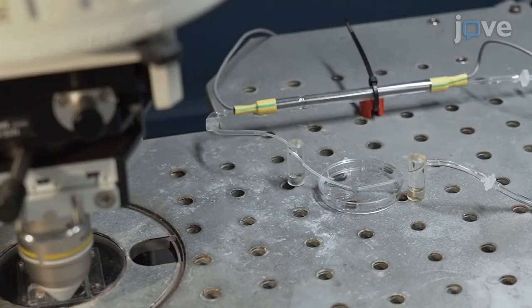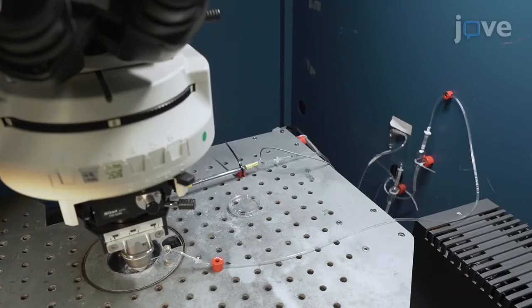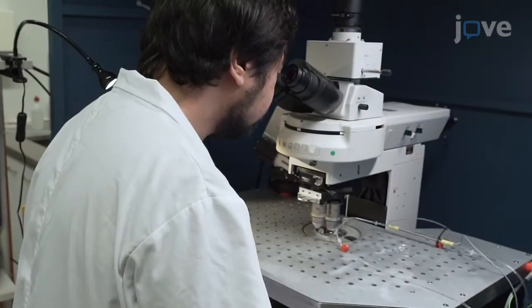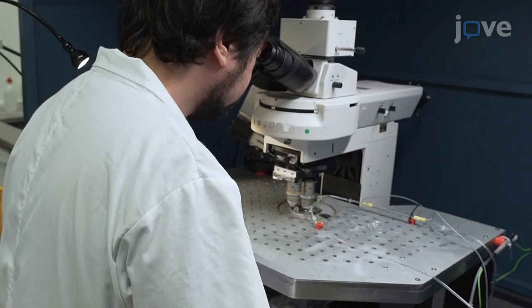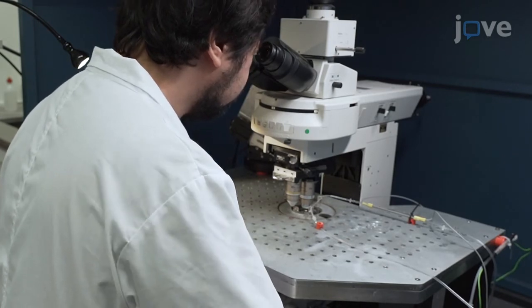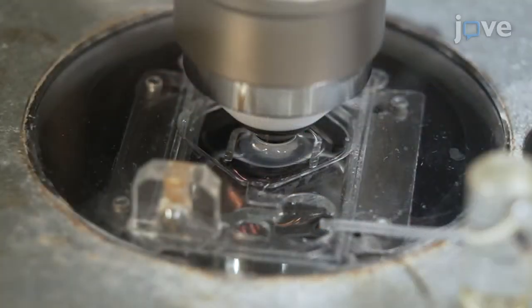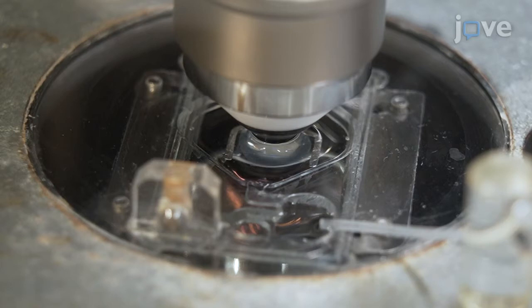Switch on the peristaltic pump at a flow rate of 1.5 to 2.5 milliliters per minute. Make sure there is no leaking of the perfusion system. Using transmission light, bring the cultured slice into focus and identify the area where experiments shall be performed. Before starting imaging experiments, wait at least 15 minutes to allow slices to adapt to the saline conditions.